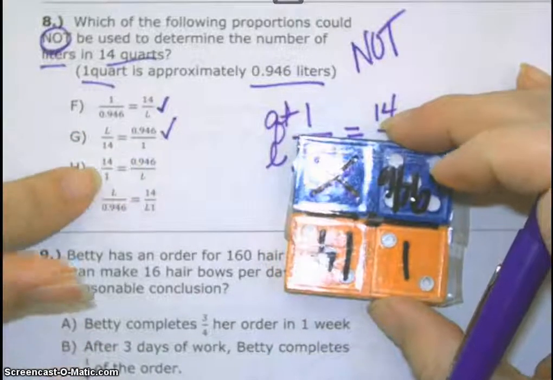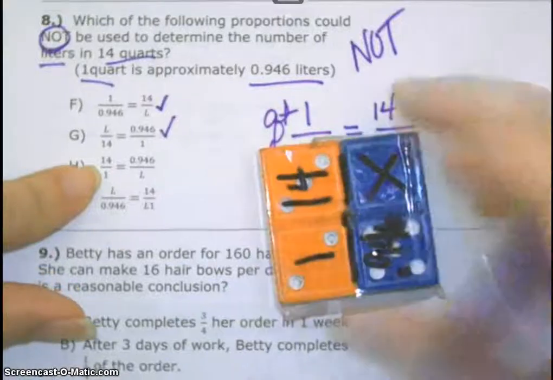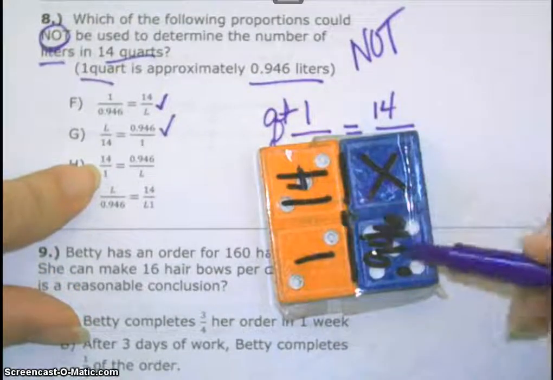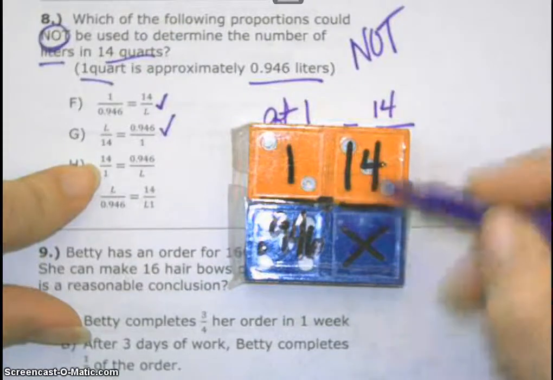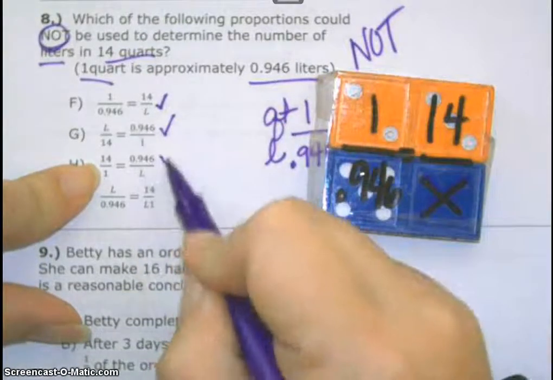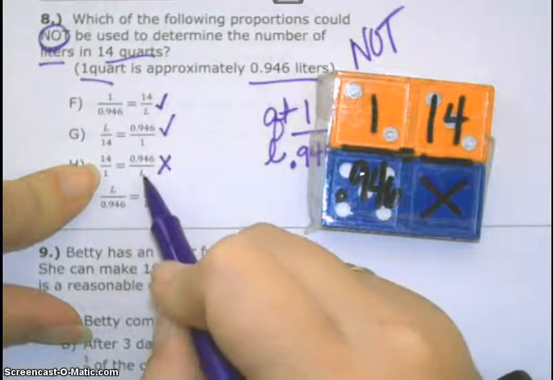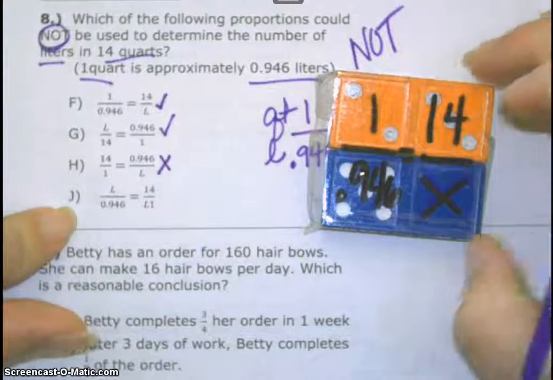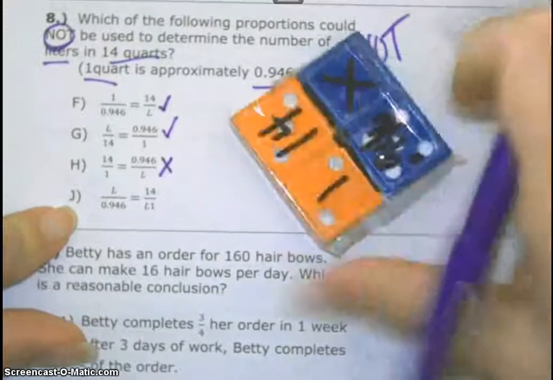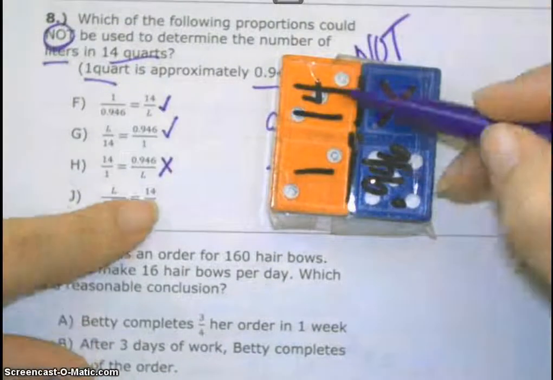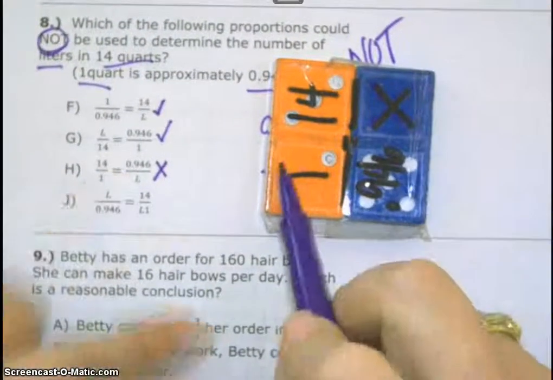This next one has 14 on top and the variable diagonal from it. Now, it doesn't matter what I do, the variable will never be diagonal from there. So this one is actually incorrect because of the location of the variable. Then the last one has the variable on top, the 946 on bottom, variable on top, then 14 on top, this on bottom. They're just switched, but it's okay.